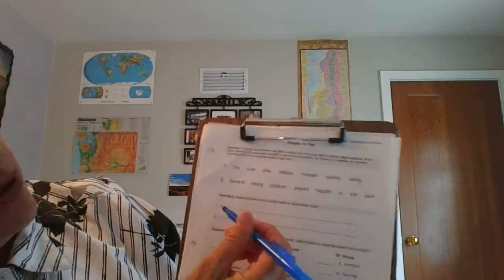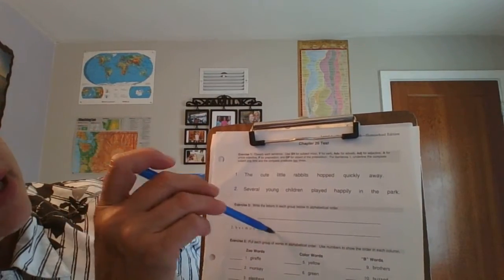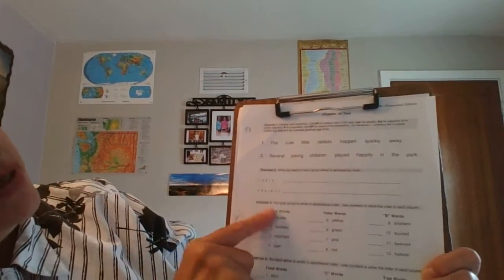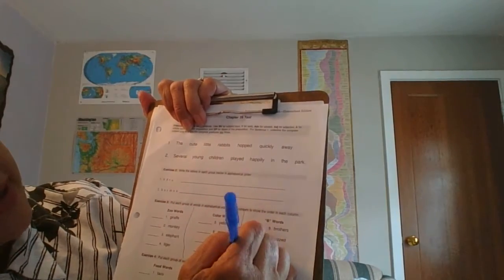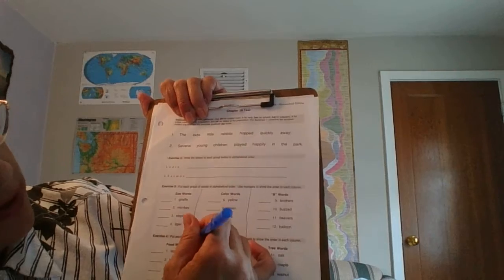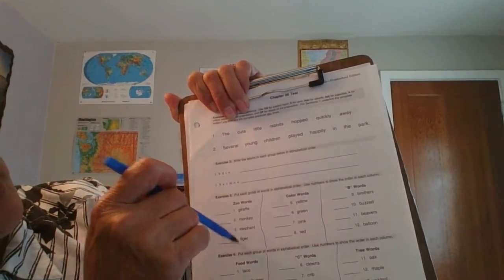Do your best. So this is the first time on a test that you will alphabetize letters, but we just talked about that and how you do it. And then this is also the first time you have a test where you're going to alphabetize groups of words. So giraffe, monkey, elephant, tiger.